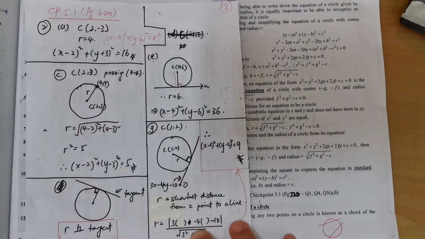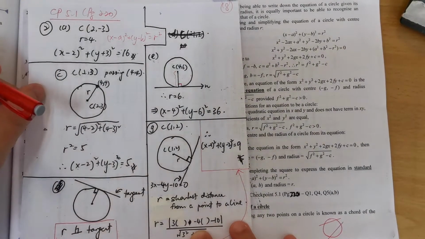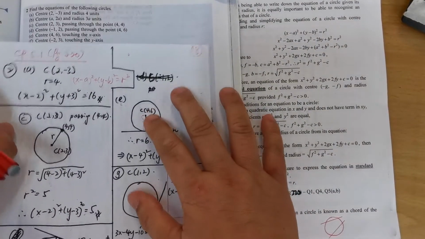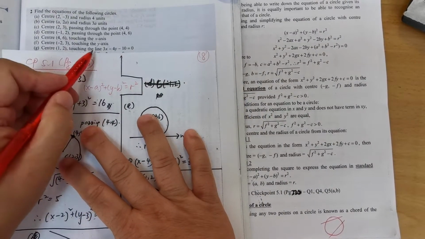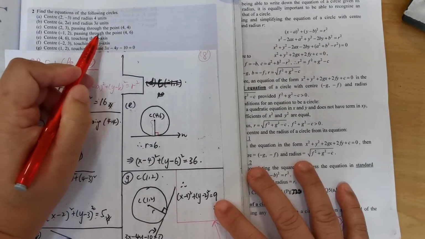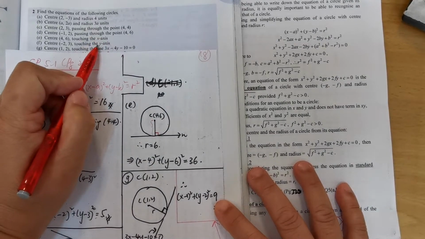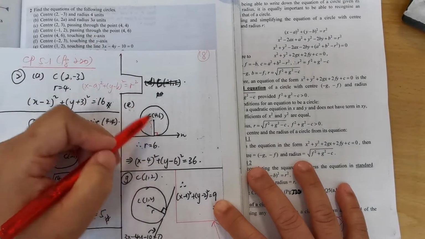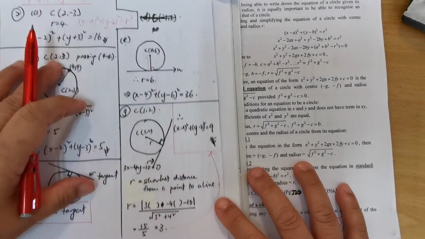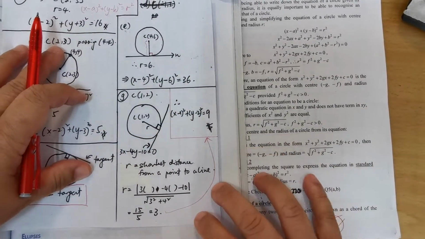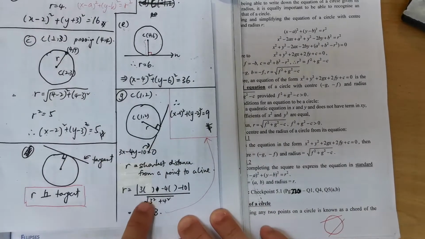All right? Okay, then the next one, I'm going to discuss G. All right, G says you are given a circle with center (1, 2), touching a line. Just now touching the x-axis, right? F is touching the y-axis, so something like this you can do as homework. How about if it is touching a line? Okay, so look at this. We are using some concept that we have learned before.